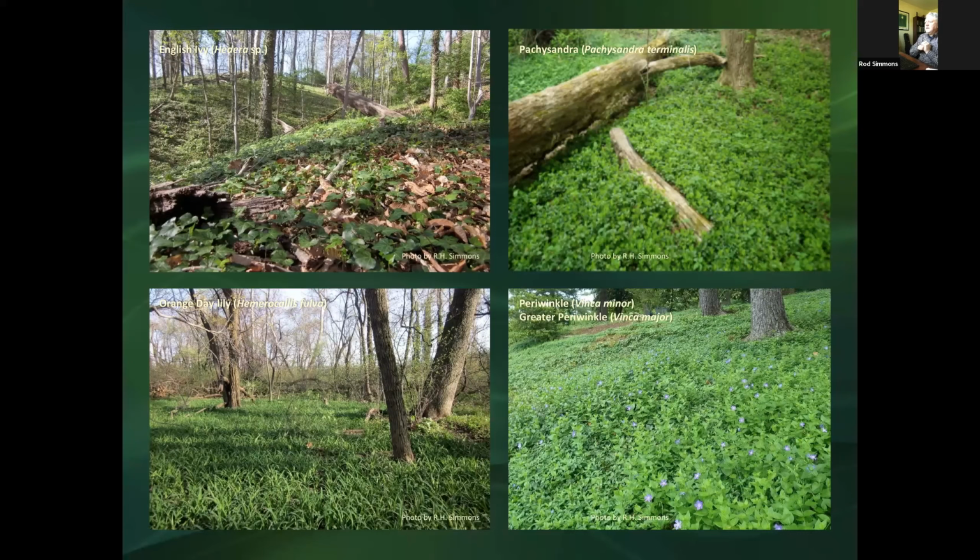You've got Pachysandra, the top right frame, just a continuous carpet here. Daylily, the bottom left, same thing there. Very difficult to get rid of daylily.